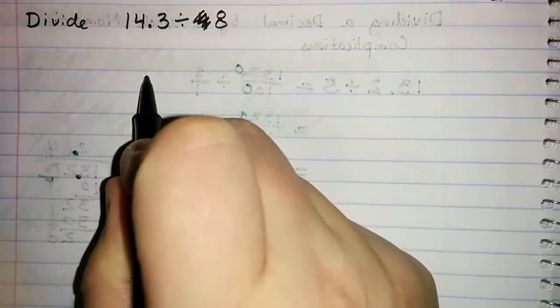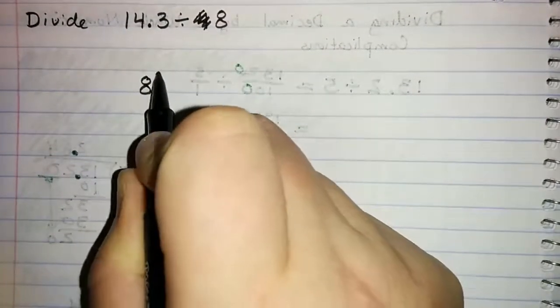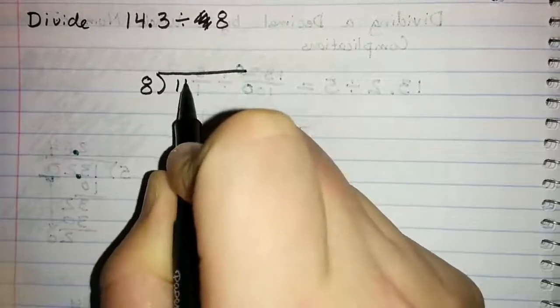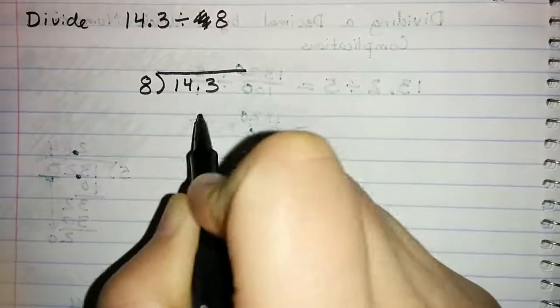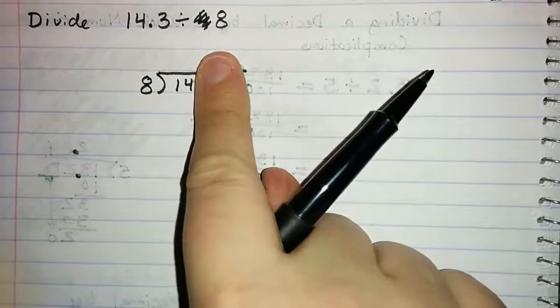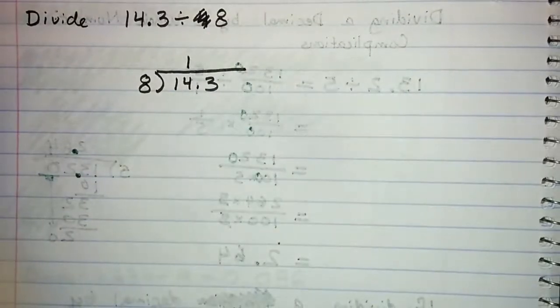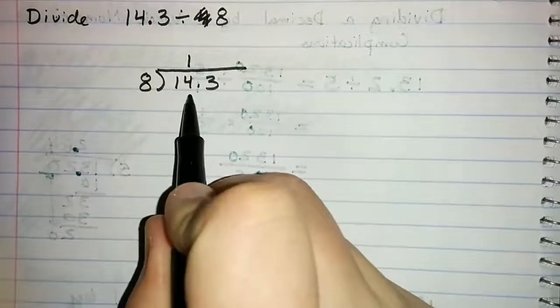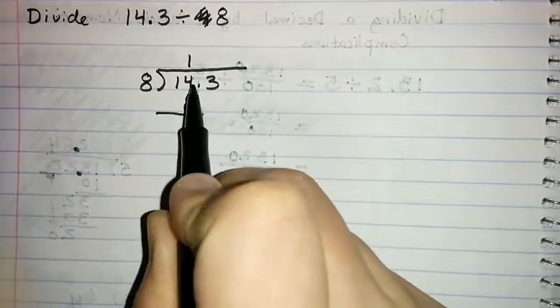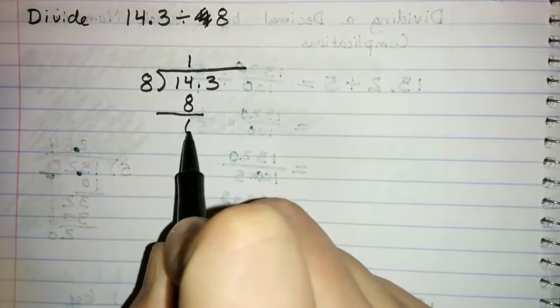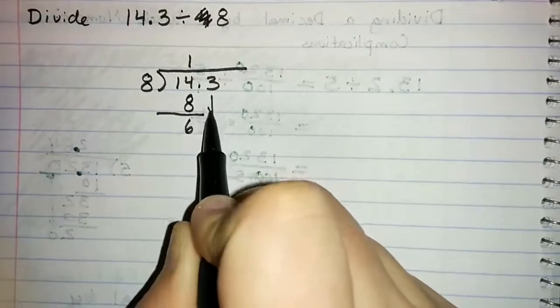All right, so I'll have 8 into 14.3. 8 goes into 14 once, referring to the multiplication table now for multiples of 8. 1 times 8 is 8. Subtract: 14 minus 8 is 6.